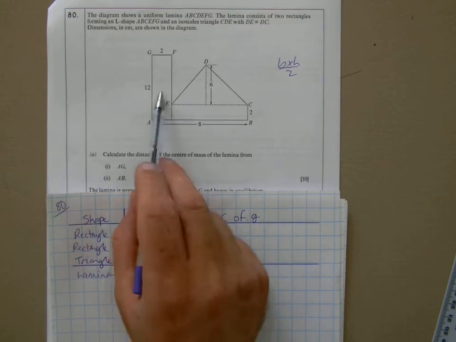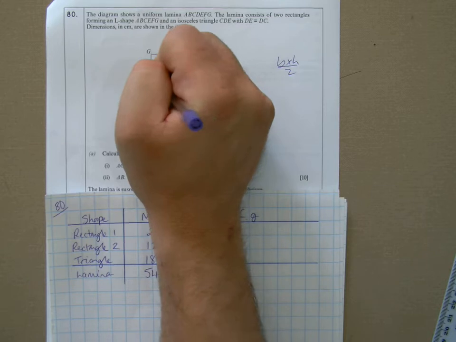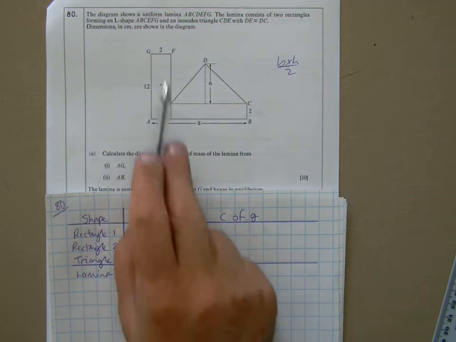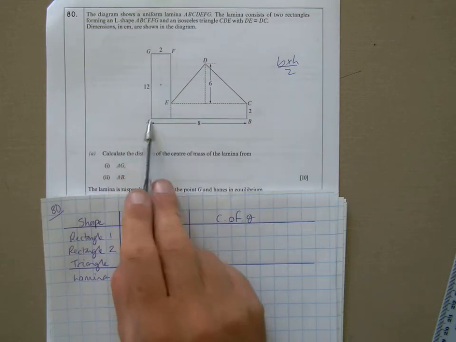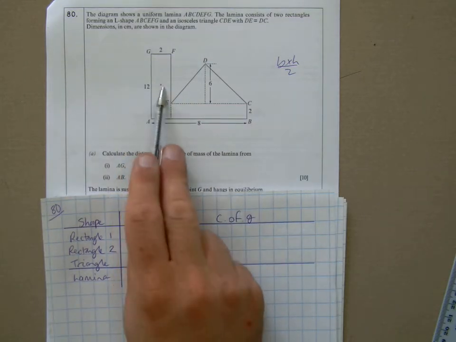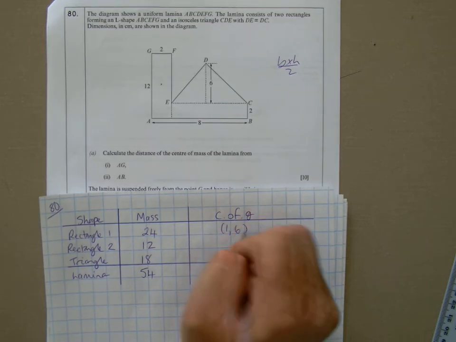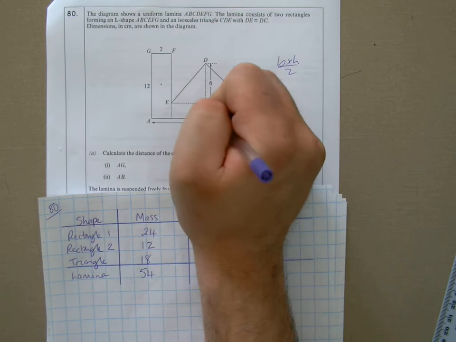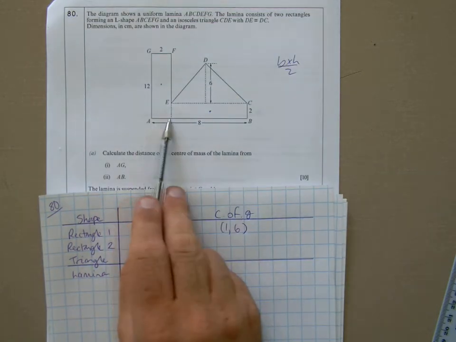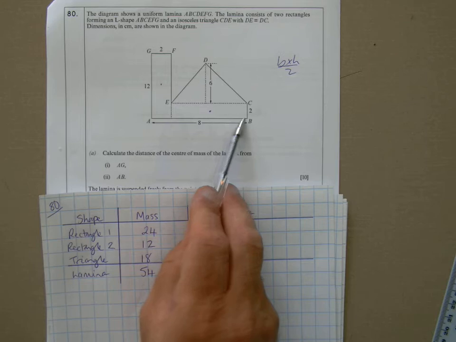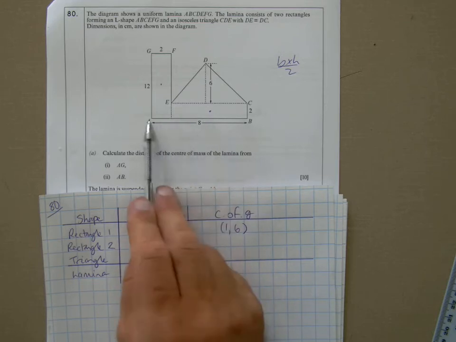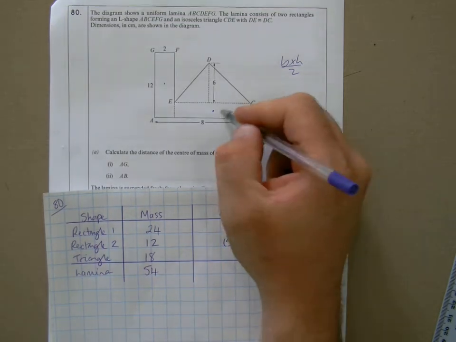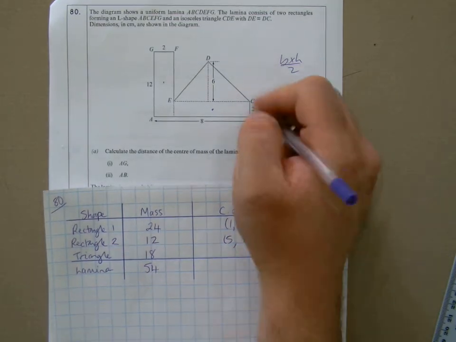Centre of gravity, well, with the rectangle, it's going to be in the centre here. So we're going to go across 1, because that's half of the width, 2. So across 1 and up 6, half the height. So 1, 6. For the other rectangle here, we're going to go to the midpoint. We're already going across 2, and then because the whole length is 6, we're going to go across 3. So 2 and 3 makes 5. And we're going up 1, because it's a width of 2, so we've got 1.